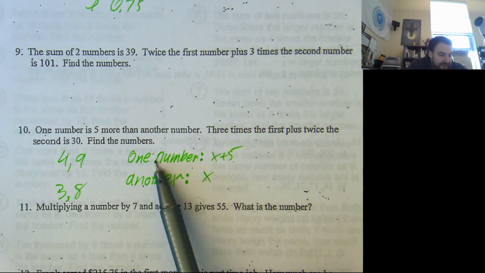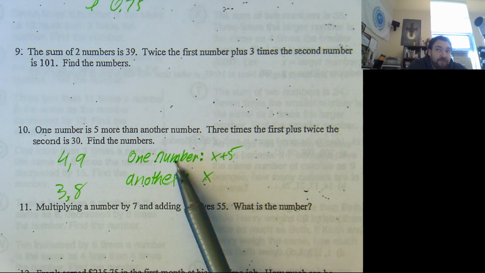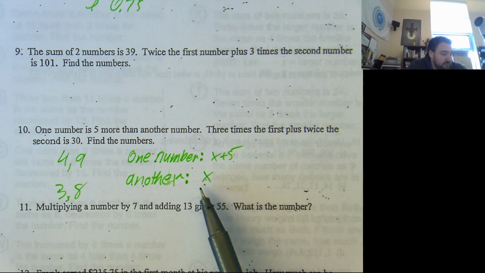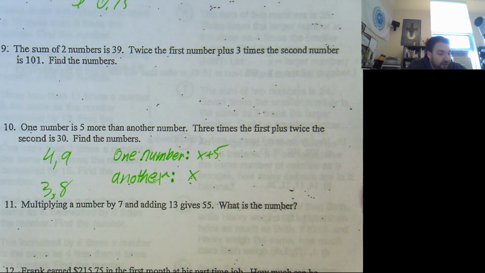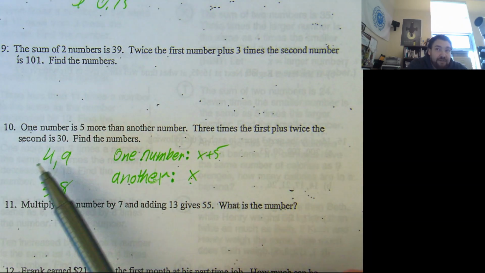One number is 5 more than another. So I've got both of these unknown numbers related to the same variable. This is where the 2 different ways you can interpret this problem are going to give you 2 different answers.